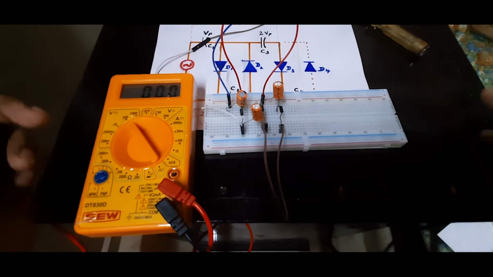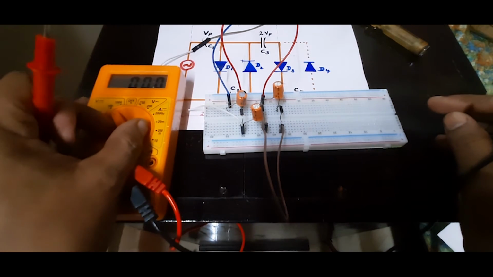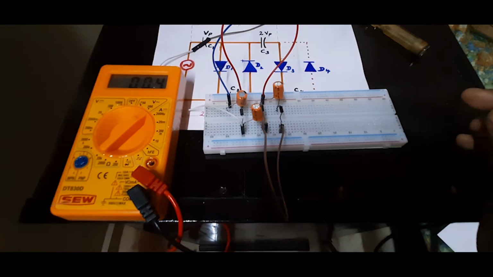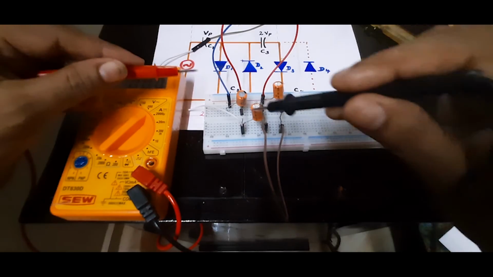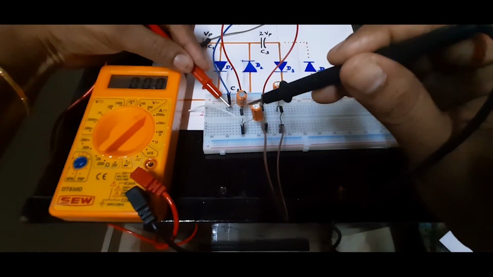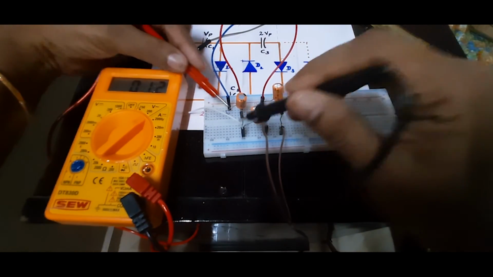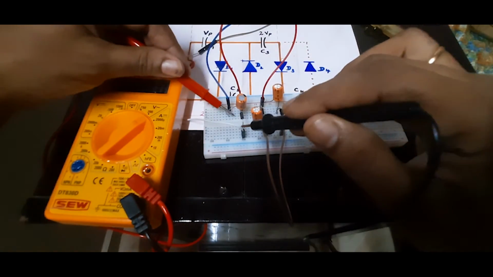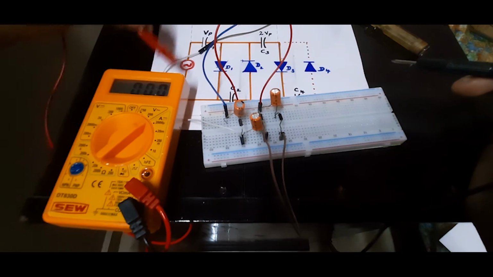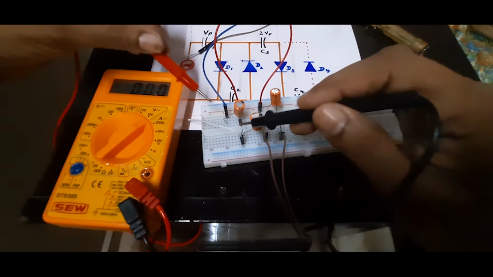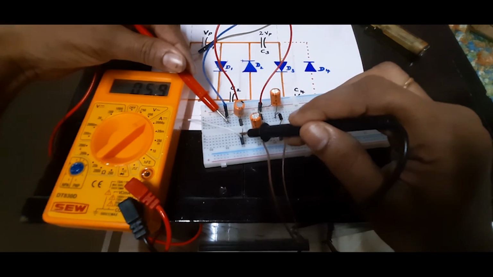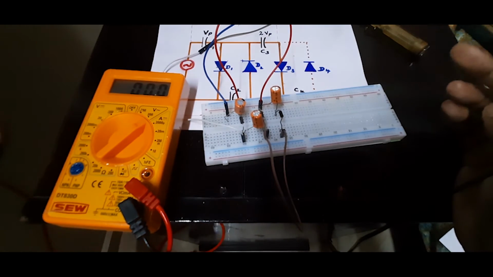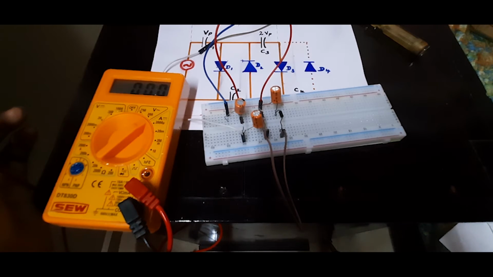Now we have to measure the AC voltage, the input voltage also. So I'll put this in the AC range and try to measure what is the AC voltage at our input. So this is the input point. These two wires, I've taken blue and white here as input. So that is this point. Here I'm measuring the input. So it is 5.9. So let us come to the calculation part.